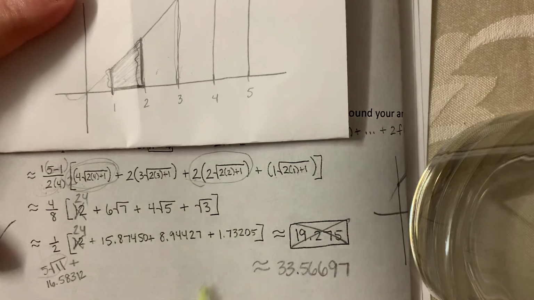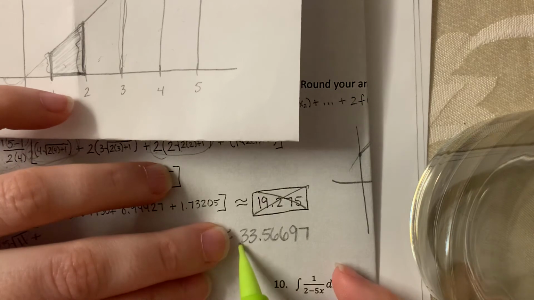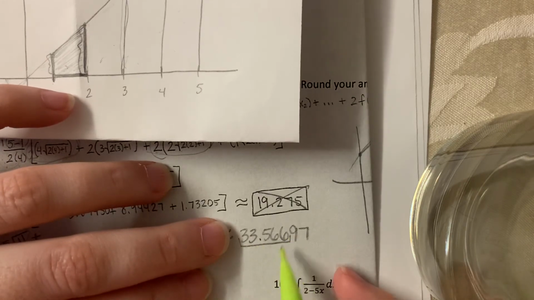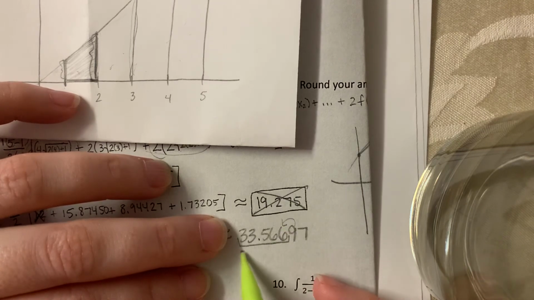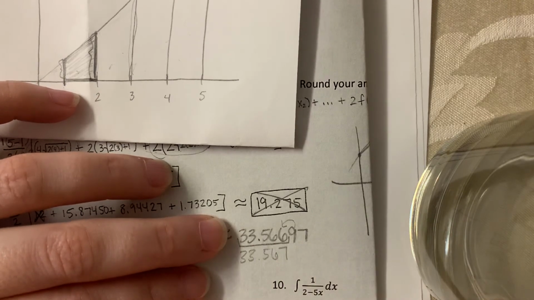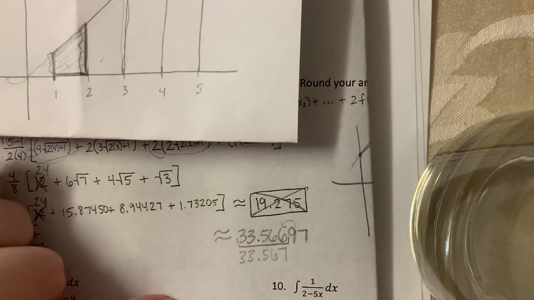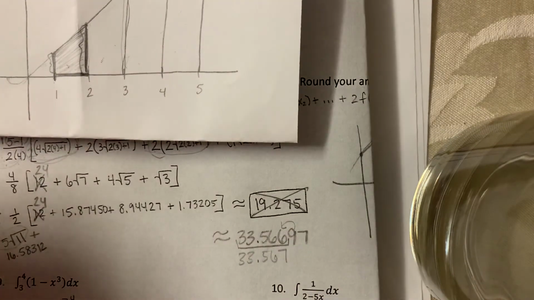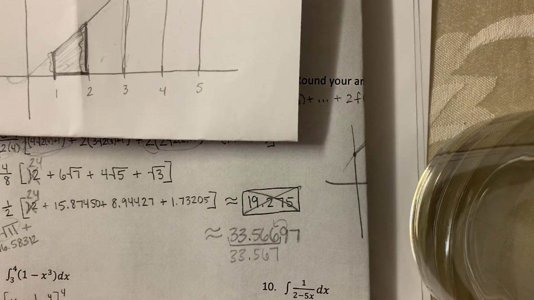So when I added all of that together, I ended up with this answer, which, like I said earlier, you could leave this as 33.566, or you could round this up and say this is 33.567. Either of those answers are acceptable on the AP exam. I feel like your whole life you've been told to round, so I would probably round, but in case you are off by a tiny bit, they give you a little bit of wiggle room, and they say you can truncate it as well. Okay, so I hope that helps with number 8.